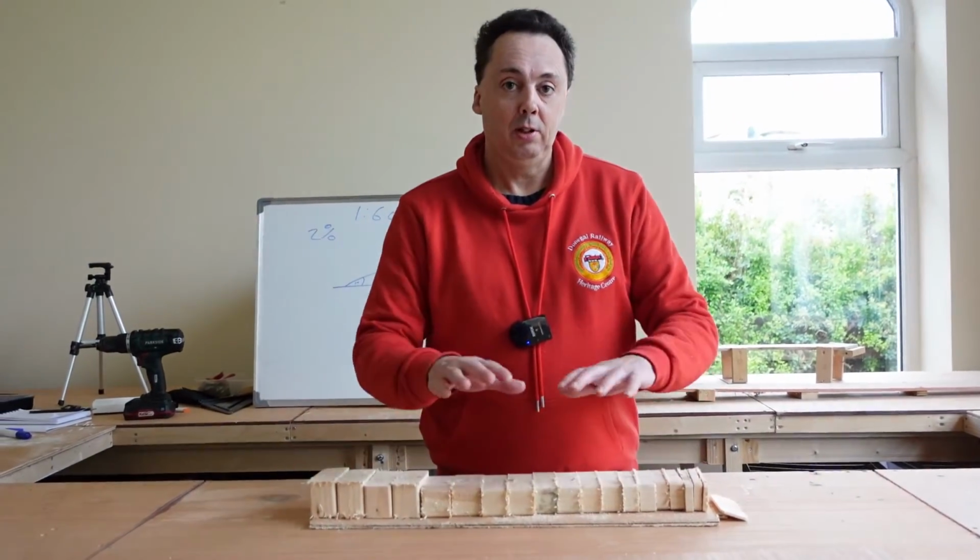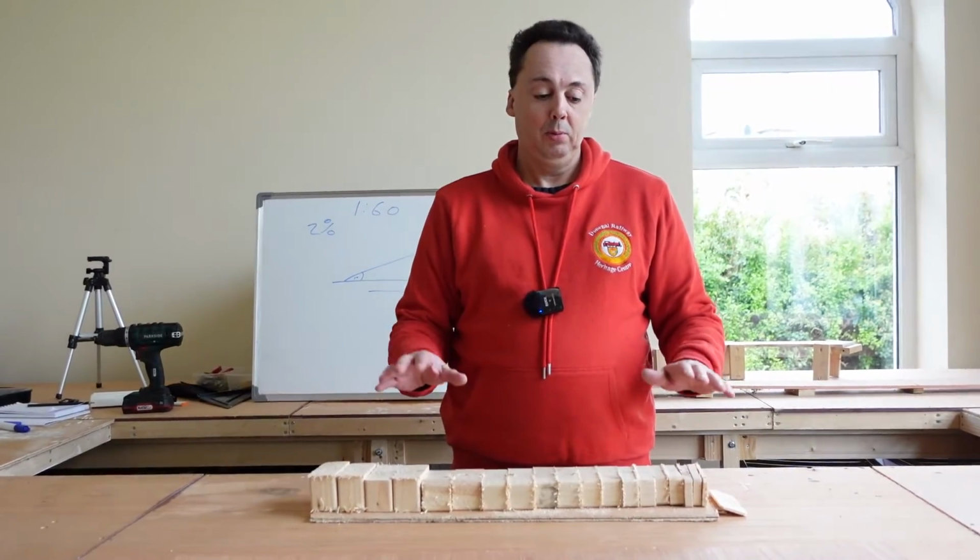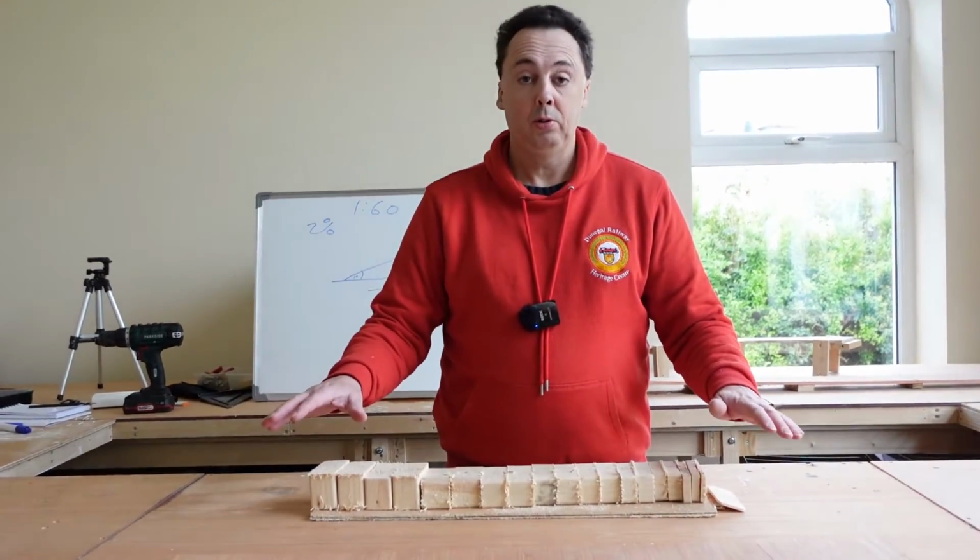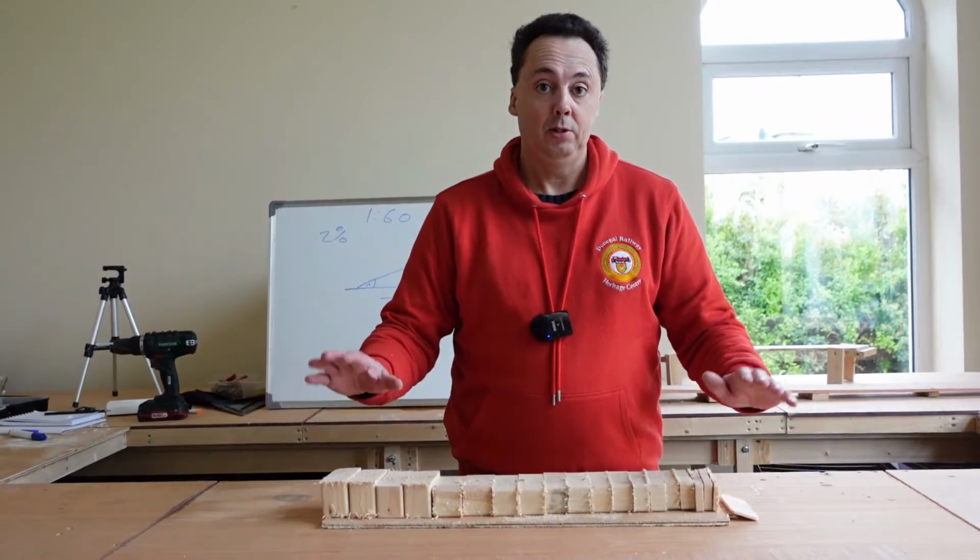We'll look at that later. I'll show you how to work that out. It's quite a simple little bit of maths. But we'll carry on with the build of the incline now, so you can see how that works.